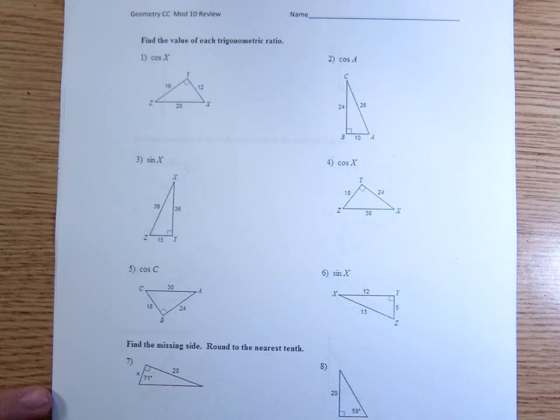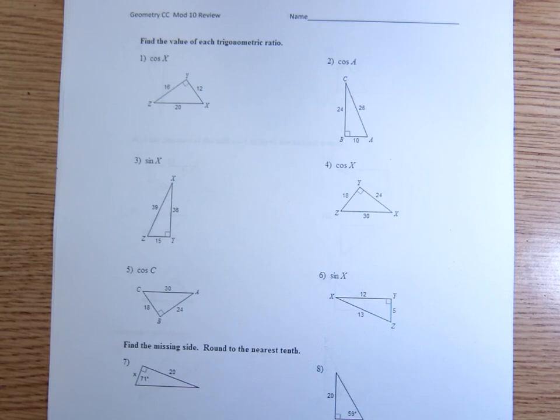This is your review for the Module 10 quiz in geometry. What I suggest you do is, if you think you are pretty sure you've done everything and you know that you've done at least some of it correctly, you might want to go ahead and scroll forward to the end of the video, and I will show all the completed answers together at the end so that you can check and just go back to the part of the video you need to watch, because I'm just going to work all the way through.